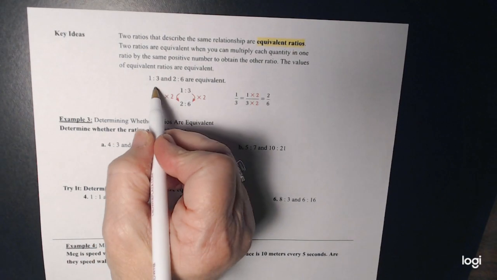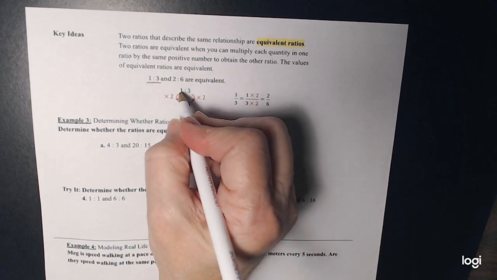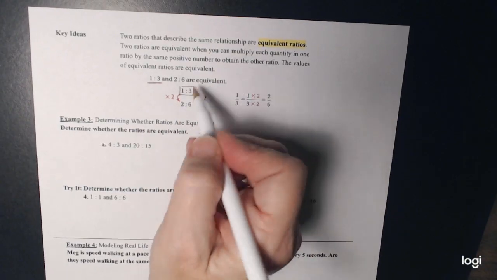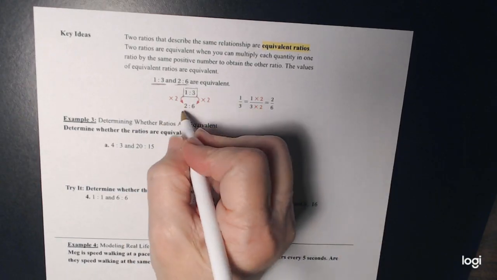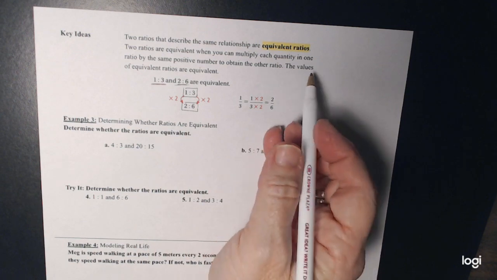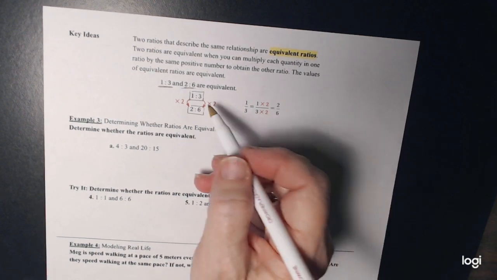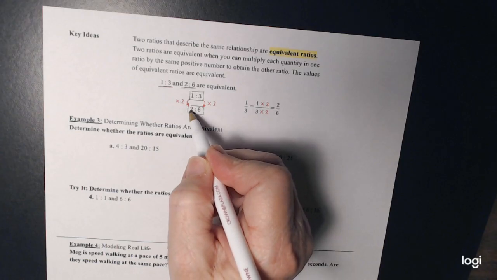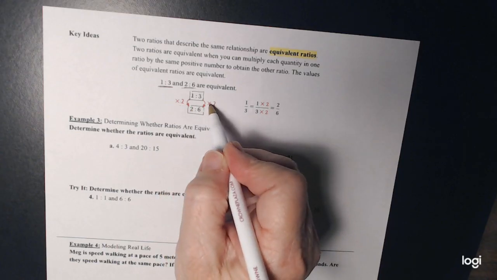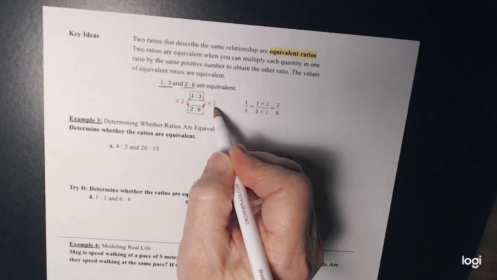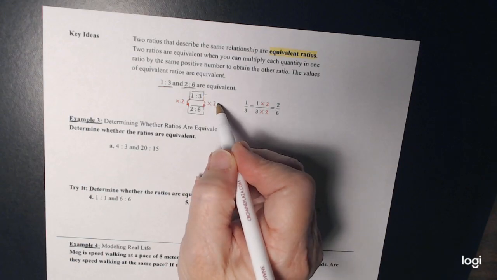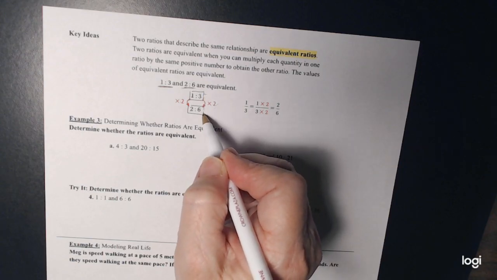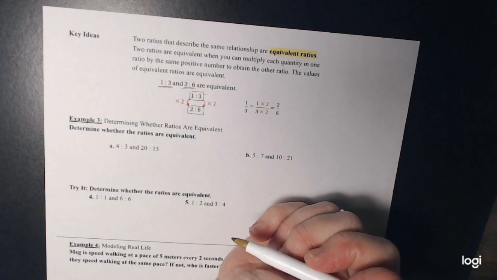So here's our first ratio, 1:3. Okay, so it's right here. Our second ratio is 2:6, right here. We look to see if we can multiply by the same number. So we took 1 times 2 to get 2. Well, in order for this to be equivalent, we have to multiply by the same thing over here. So 3 times 2 does equal 6. So these two are equivalent.